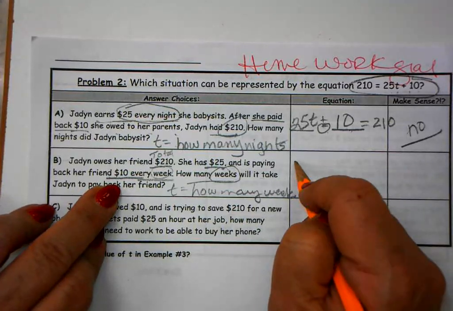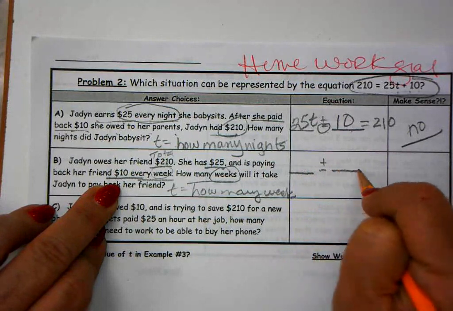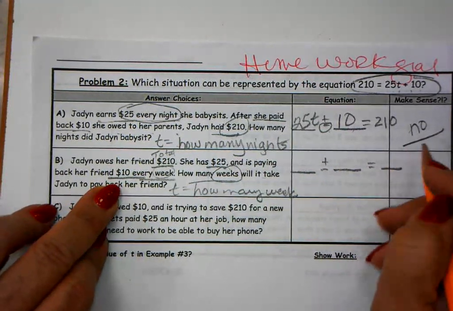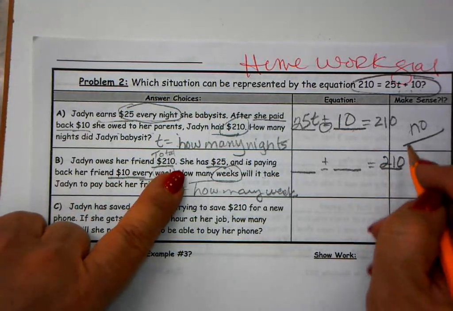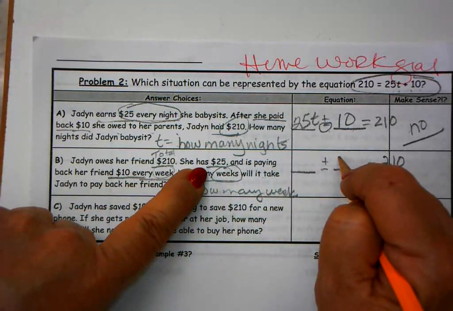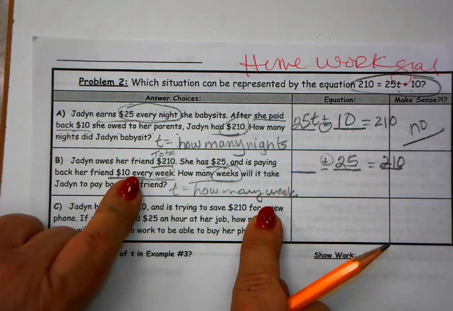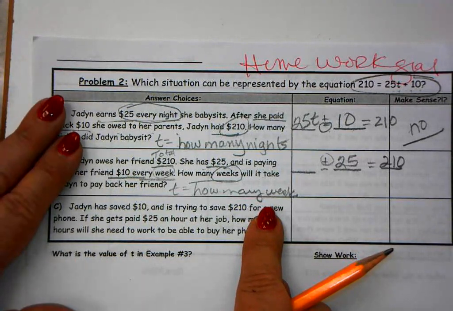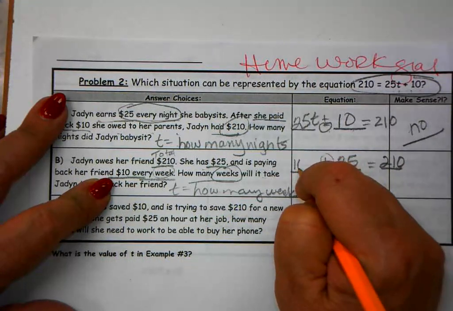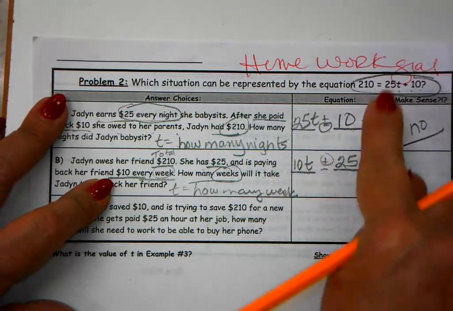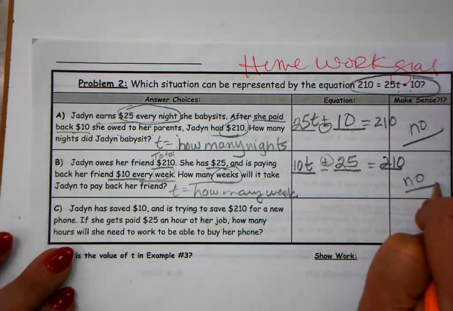So when we're writing that out, I have plus or minus equals something. So the total amount is still $210. That doesn't change, or that hasn't changed. So she has $25. So that has nothing to do with our variable. That relationship is not there. But here, the $10 every week, it does. So this would be 10T. Does this match our equation? No, it doesn't. It makes no sense whatsoever.